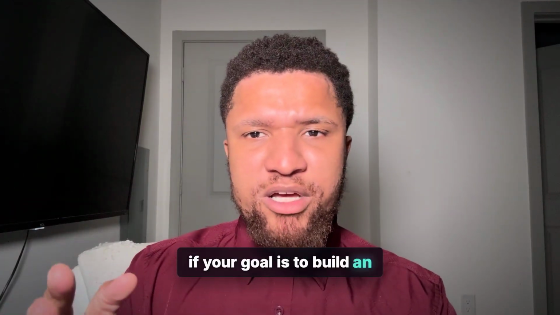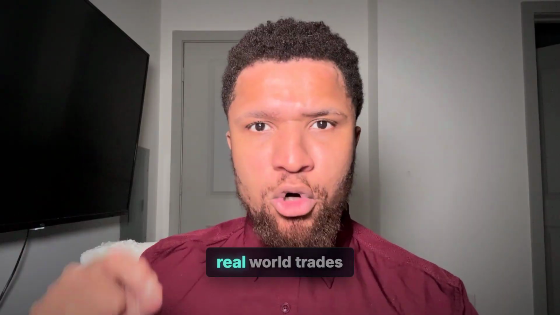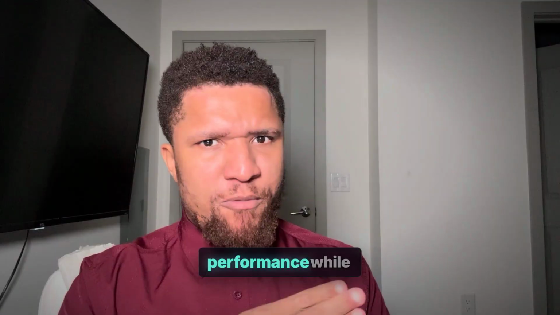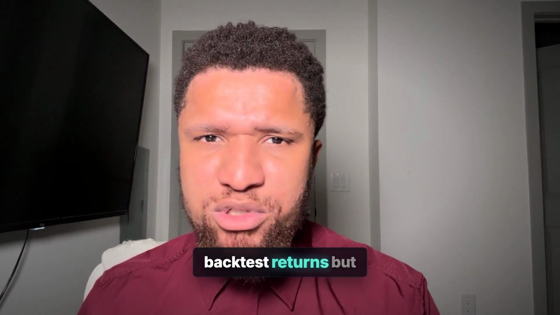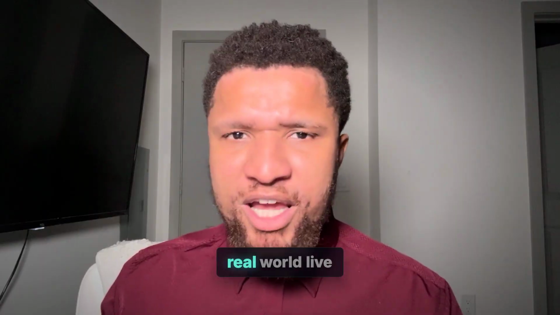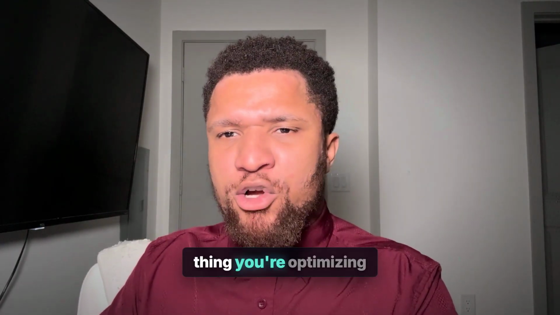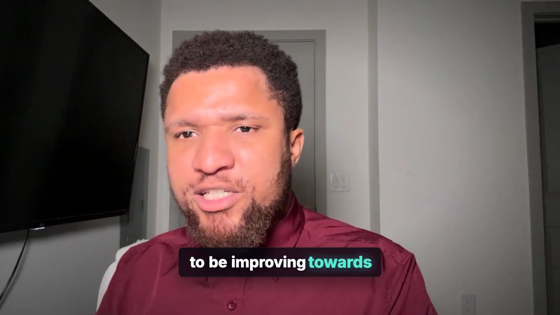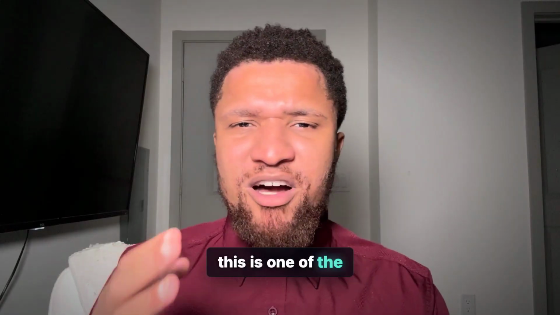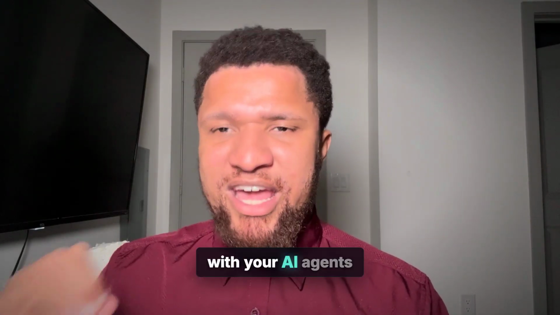But if your goal is to build an AI agent to execute real world trades, then the backtest performance, while it's somewhat important, is not actually the key thing you want to optimize. You might accidentally build an AI agent that produces very good backtest returns, but produces horrible real world live trading returns. You have to make sure the thing you're optimizing is the thing you want improved. If your score is wrong, then you're going to be improving towards the wrong outcome. And this is one of the hardest things to get right with your AI agents.